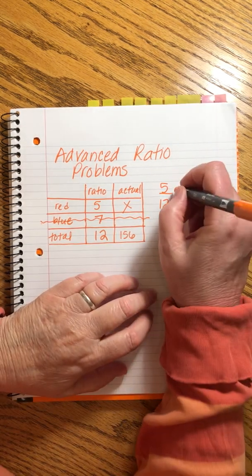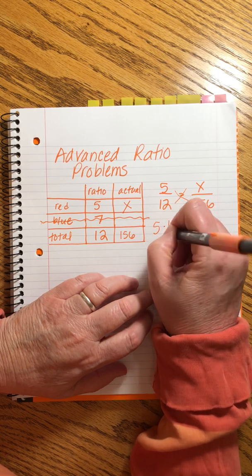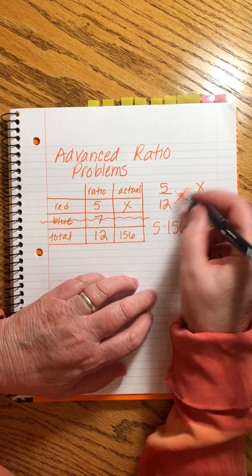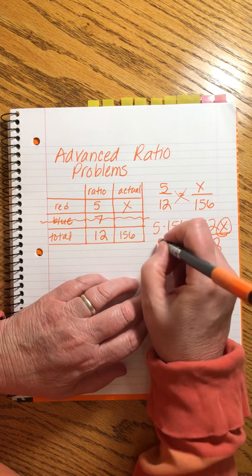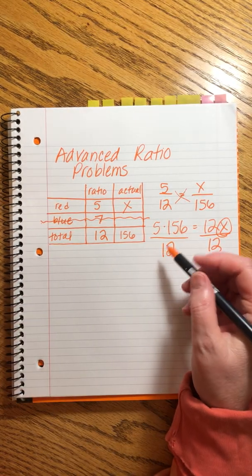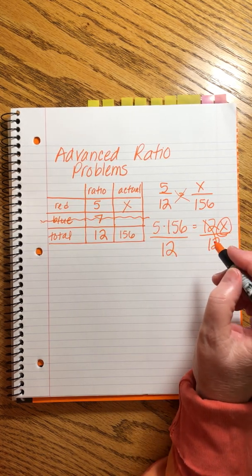And so we're going to cross multiply. And again, I'm not going to actually multiply through. 5 times 156 equals 12x, right? And then I'm going to divide by 12 to get my x all by himself, which is how he likes to be. And now I'm going to see if there's anything I can cancel. Can I do any canceling here? Well, let's see.